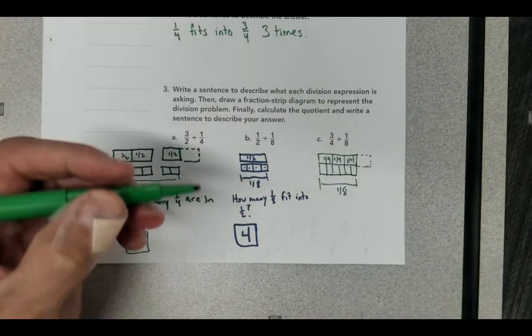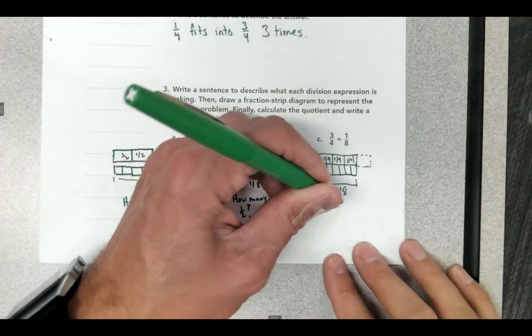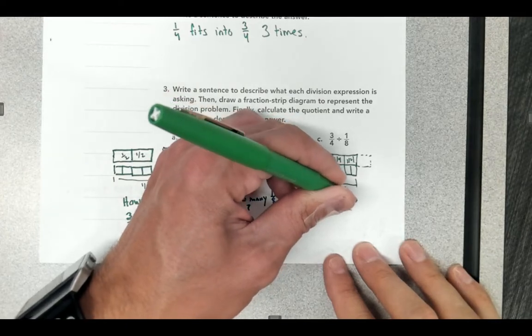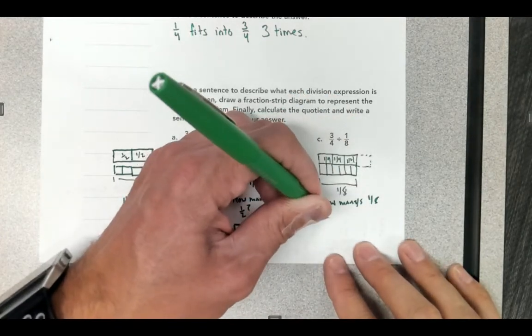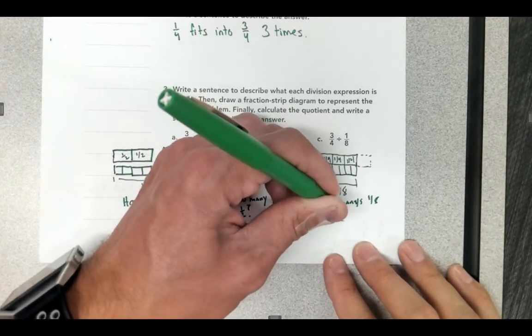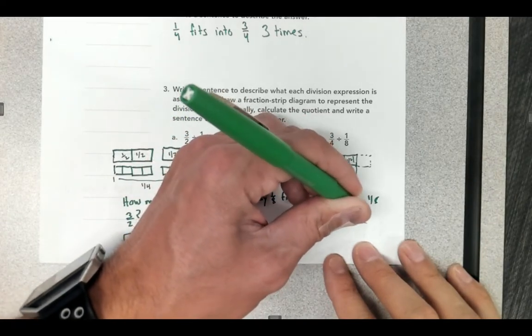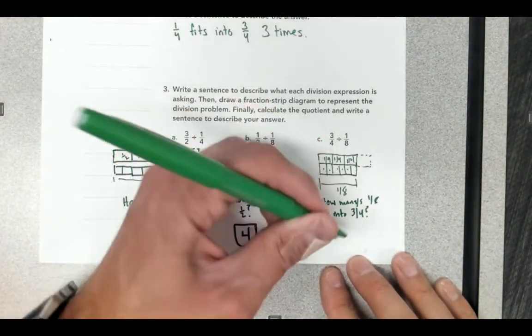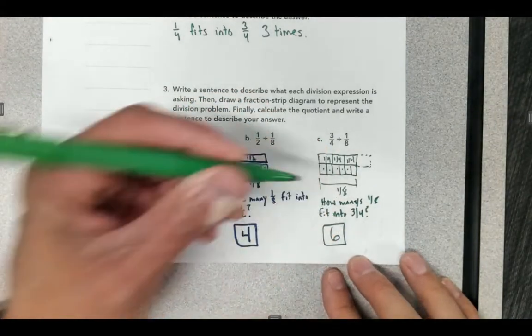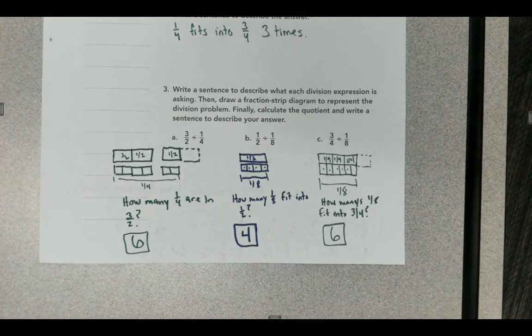And then how many eighths fit into 3/4? Okay. And then 1, 2, 3, 4, 5, 6. And my answer for that one, my quotient for that one is going to be 6.